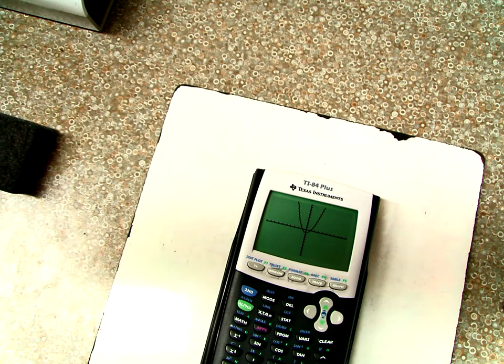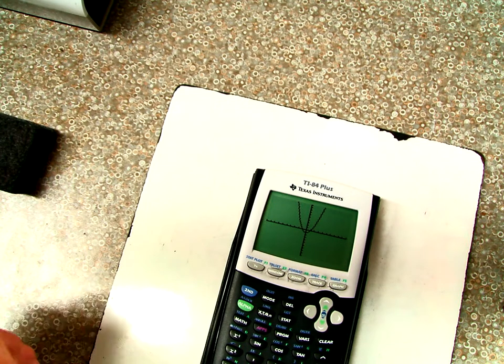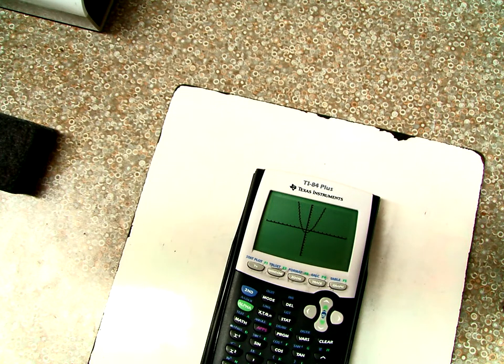So the x values for this are side to side, and it's confusing because if you look at the calculator, it looks like it stops at maybe negative 3 or negative 2.5, but this function actually goes to negative infinity and goes to positive infinity.